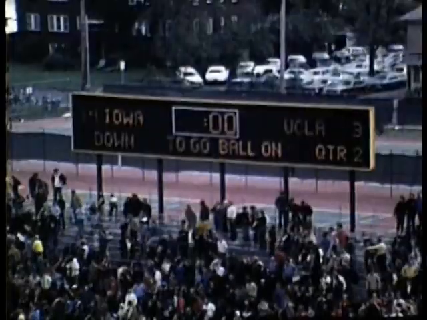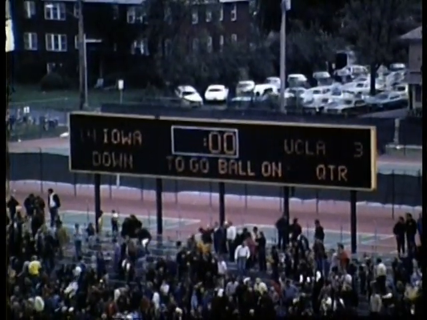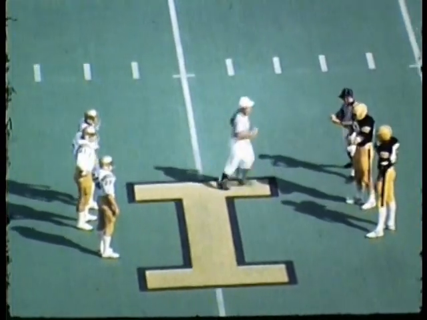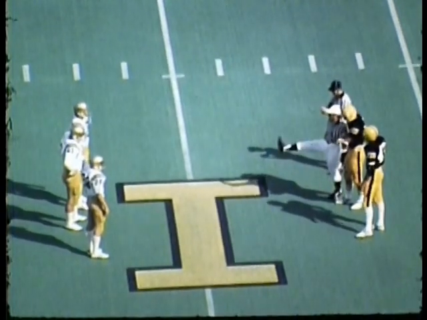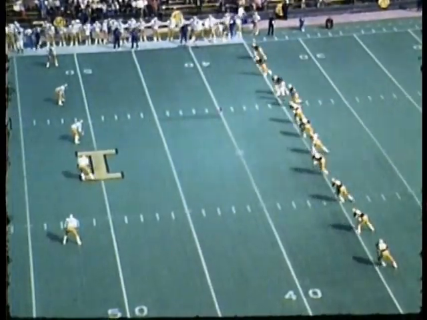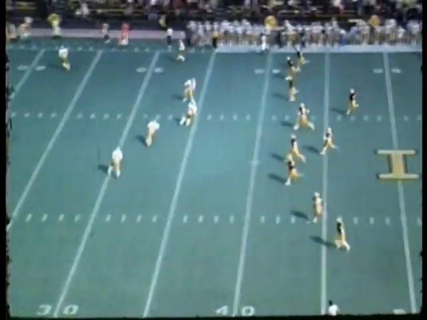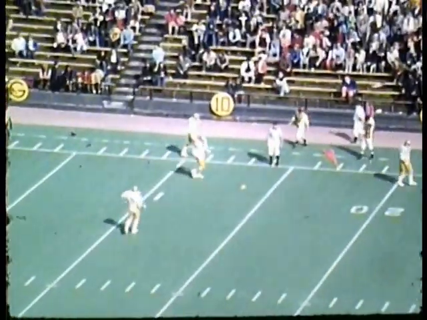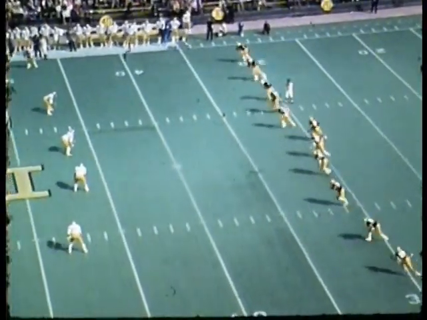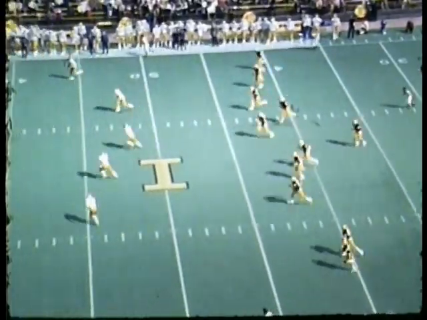What a first half we've seen. Iowa 14, UCLA 3. All right, the ball is spotted. Iowa Fred Williamson. He boots it, and I'm afraid it's going to go out of bounds. It does. Once again, Quintero has that same problem he had in the first half, booting that ball out of bounds for the UCLans of UCLA.